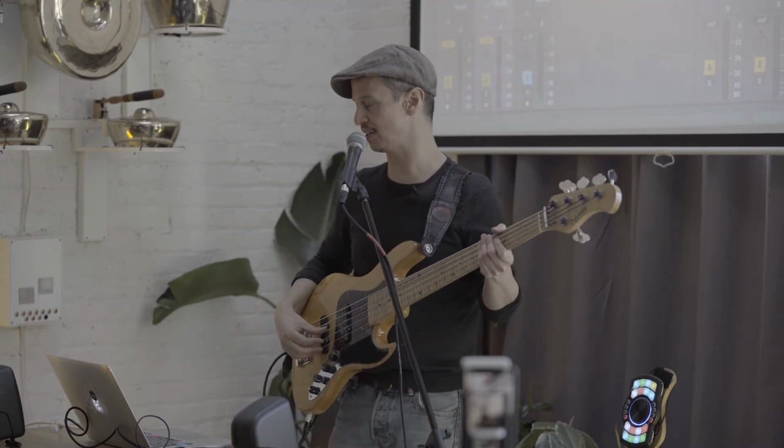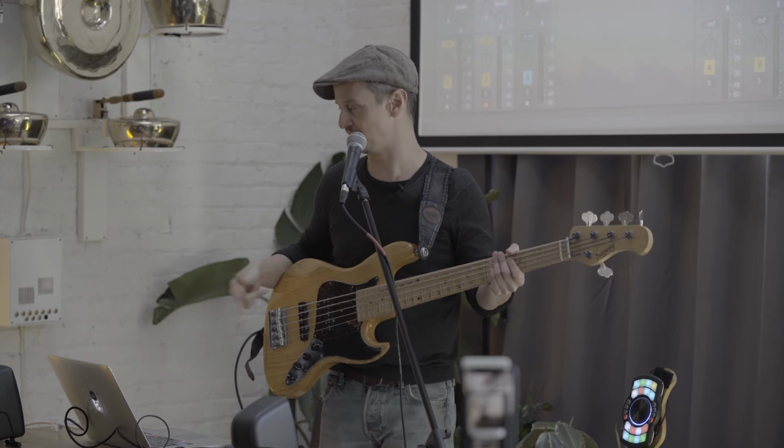So I'm going to show you a couple of techniques on how to work with this, and this applies to vocals as well. The exact same signal flow that I'm using on the bass would be the same if I had a mic and vocals. Just for the sake of time, I'm not going to specifically do vocals, but it's the same thing.